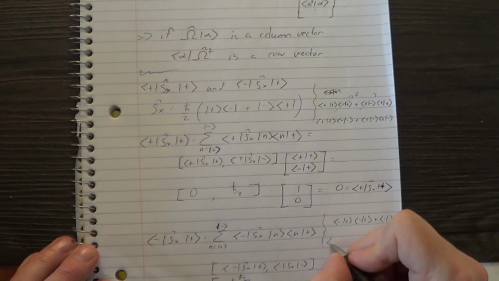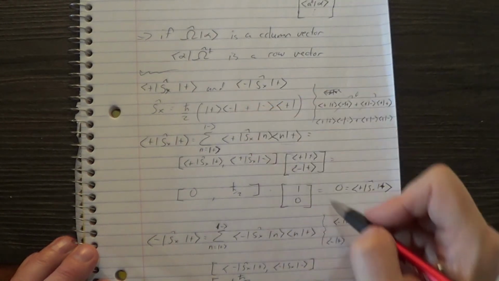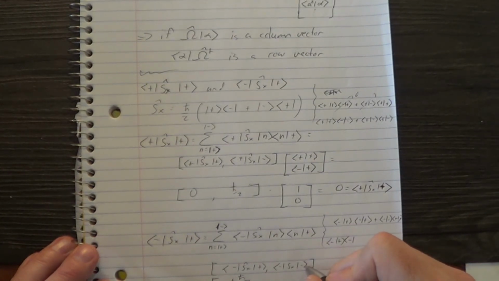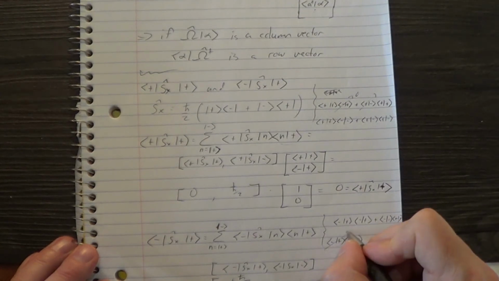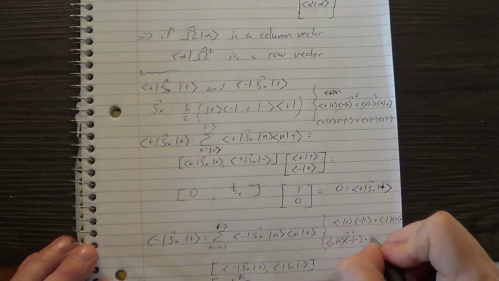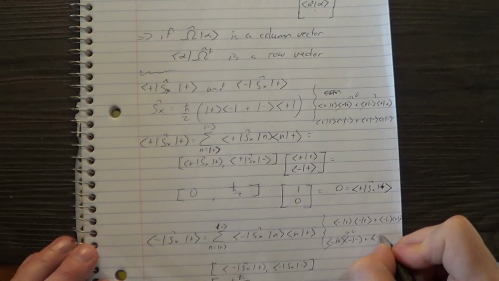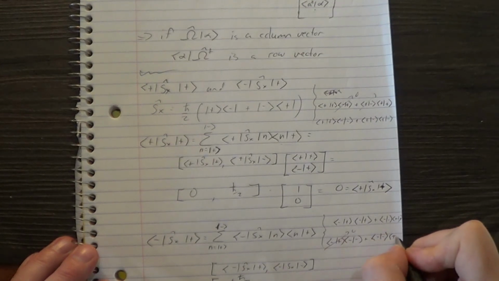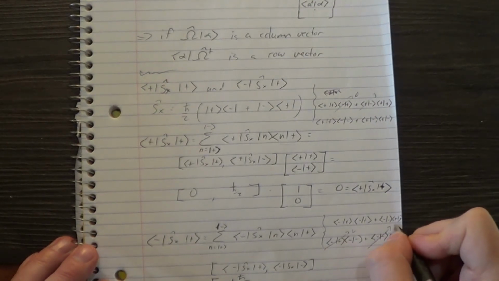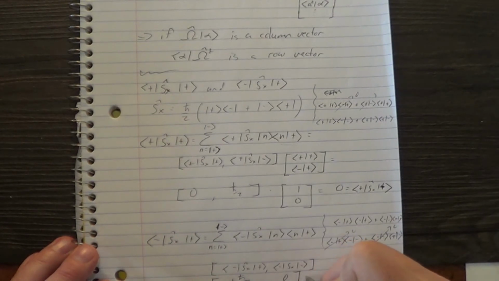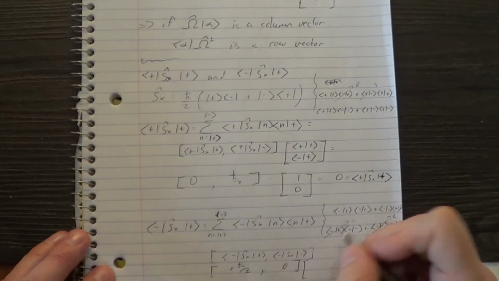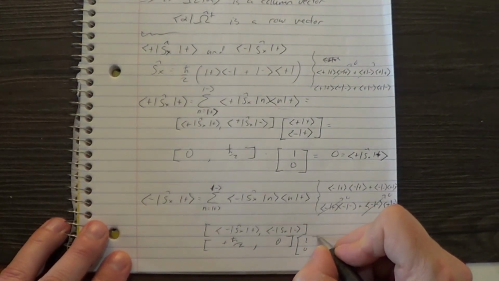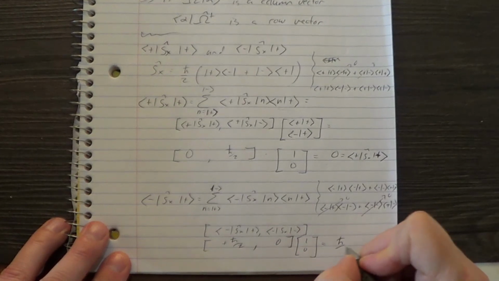The next one, minus plus, that plus is that plus, minus, no, that's 0. Let's do the next term, plus minus, that didn't survive, so 0. The column matrix is still 1, 0. So the result is h bar over 2.